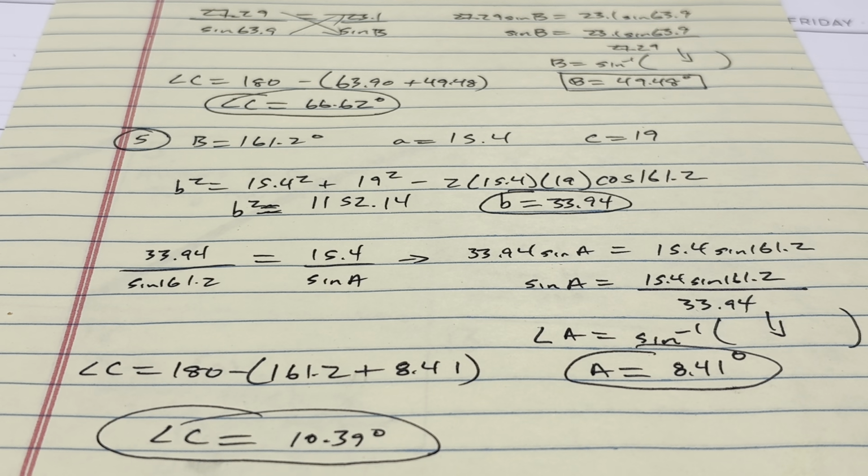All right, so I give you angle B. Little b squared is a squared plus c squared minus 2ac cosine B. And b squared is roughly that. You can type this in your calculator, guys. You want to make sure that you can get this as well. So b is 33.94. Yeah, if I were to round down to 33.9, we could be off by a degree or so later on in some angles.